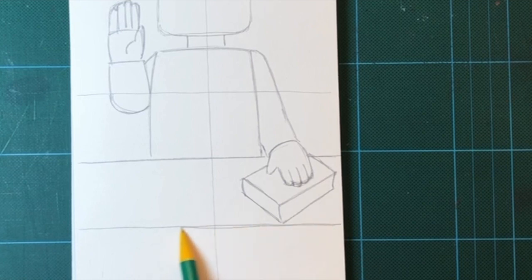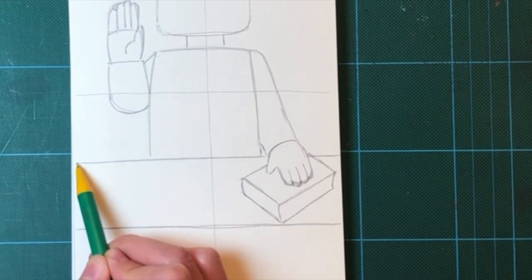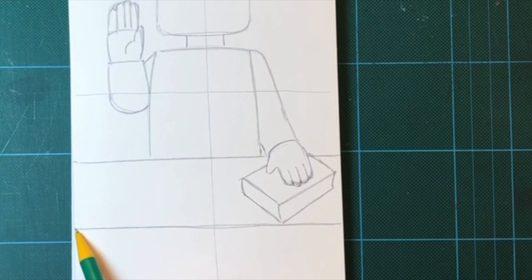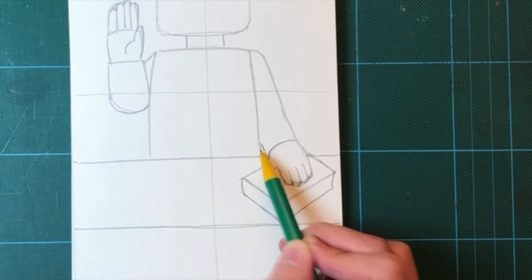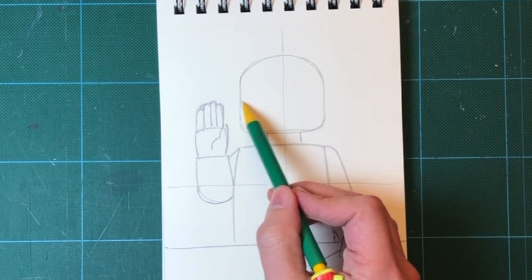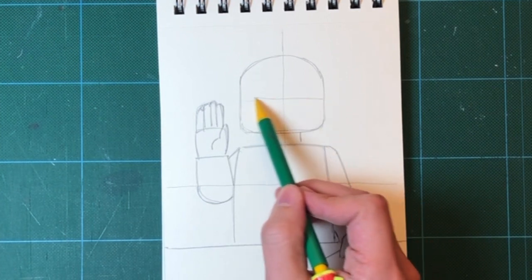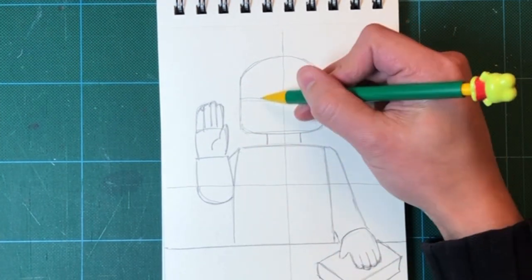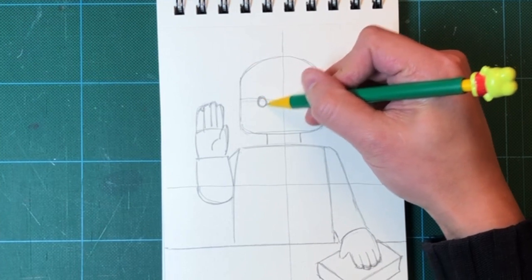After the block or the book, we will draw another line underneath to show the tabletop, and then below that line there would be the front part of the table. Now it's a little bit confusing because we don't see any patterns yet, but after we color it, you will see a little bit more clearly.